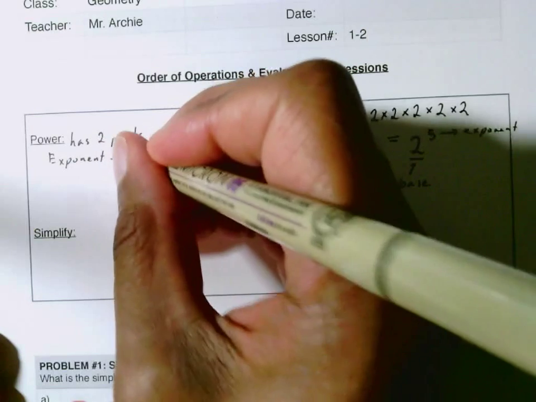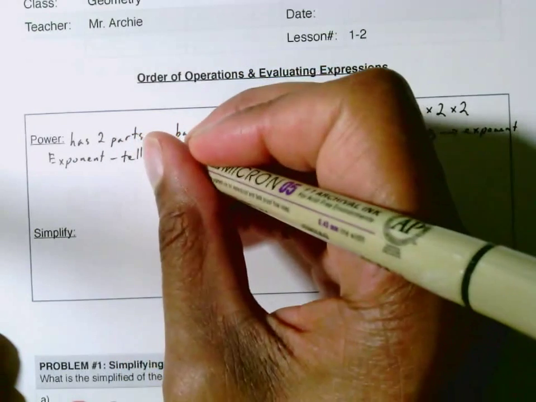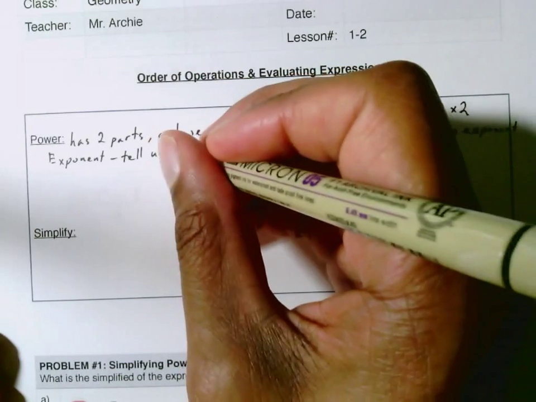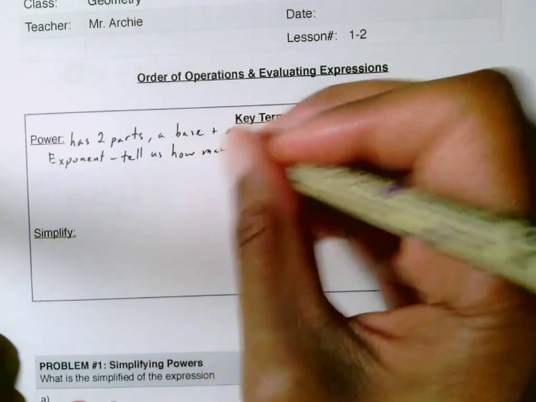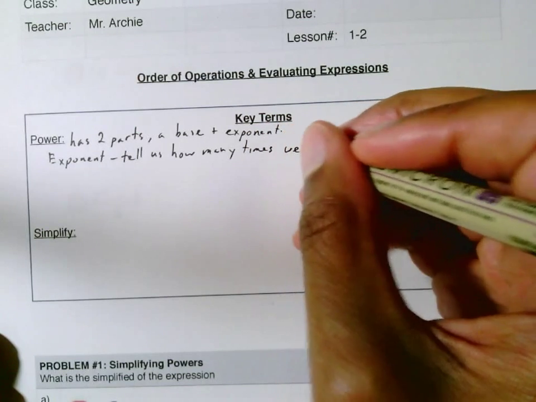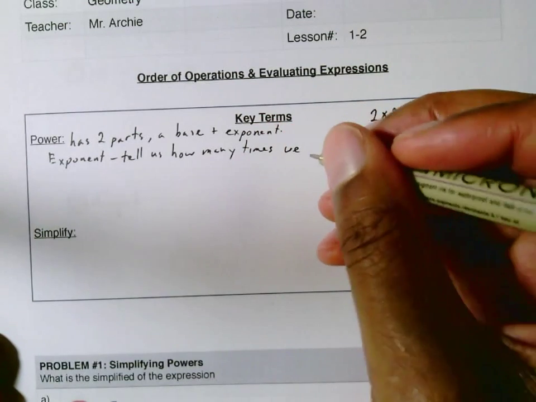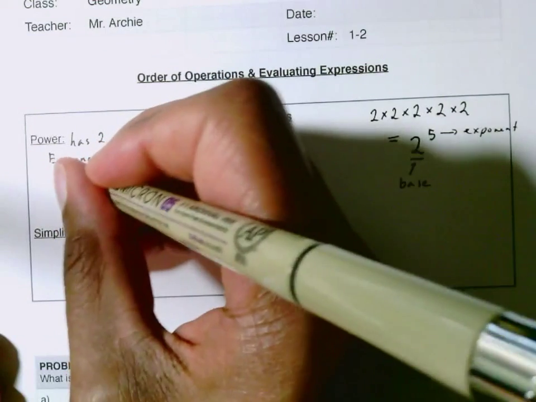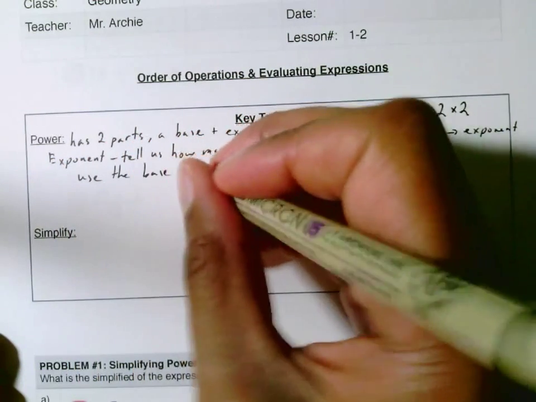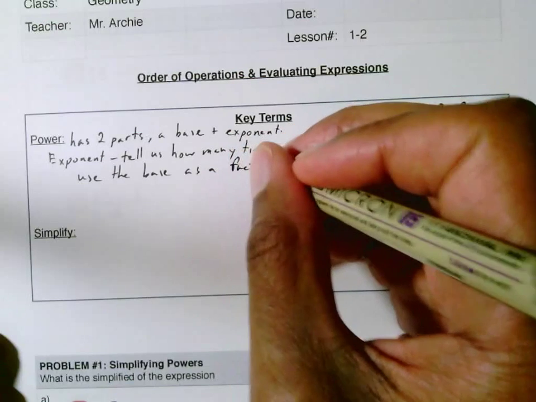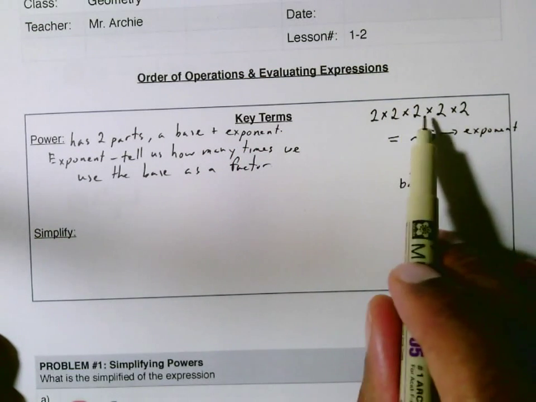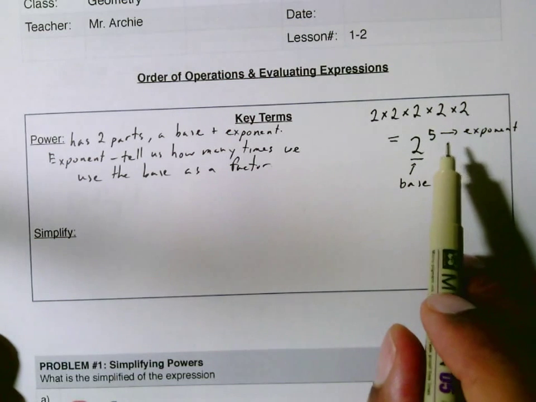The exponent tells us how many times we use the base as a factor. So in this case, I use the base 5 times as a factor: 1, 2, 3, 4, 5, so 2 to the 5th power.